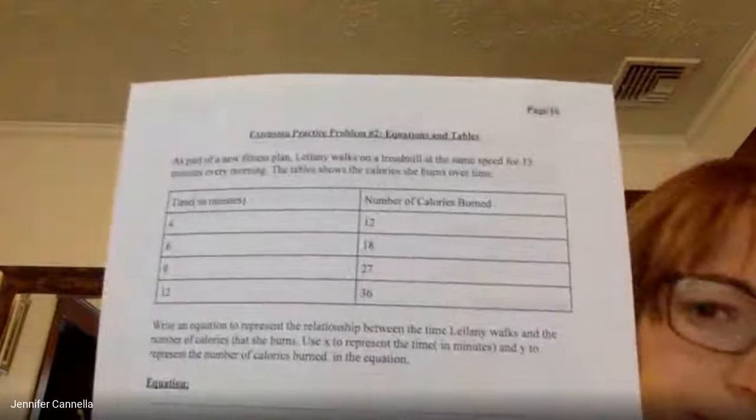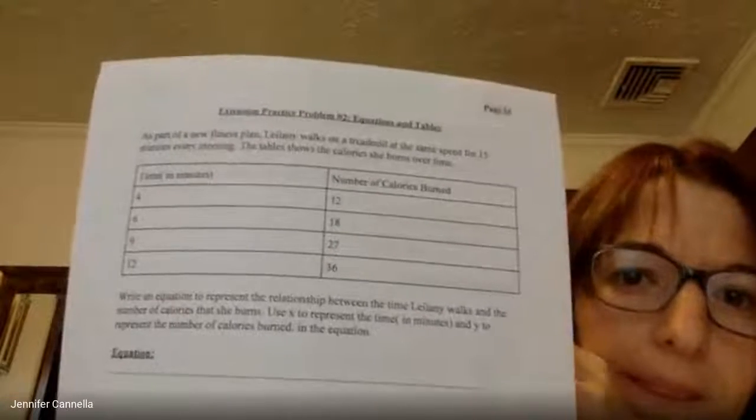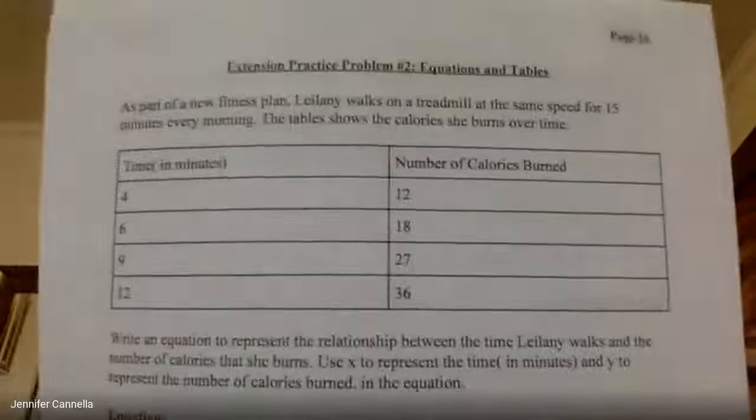Okay, next page. Let's look at page 16, though. All right, let's look at this one. Everyone on this page? Yeah. All right. Anelina, can you read the question, dear? The top one, right?